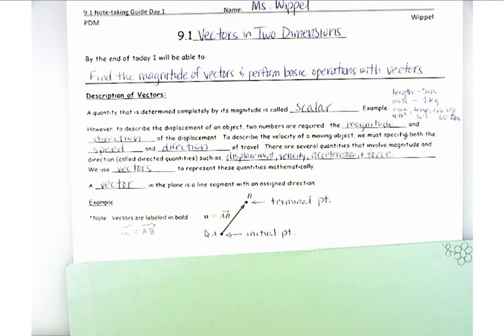Today what we're going to do is find the magnitude of vectors and then perform basic operations with vectors. Now, if you're in physics, raise your hand real quick. Okay, you're going to see some overlap between what you do in there and what you do in here. Some of the methods might be different, but you can use your own method to solve as long as you're showing your steps.